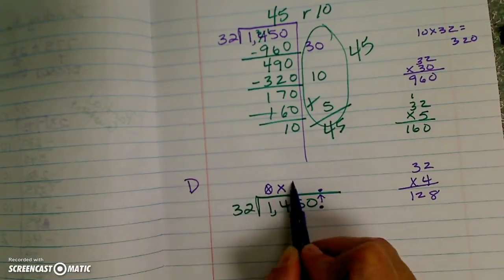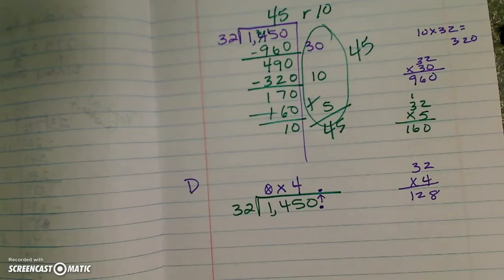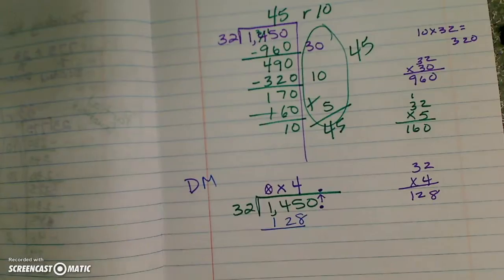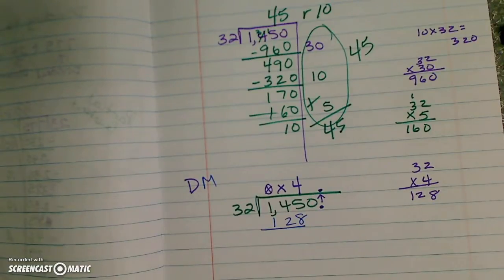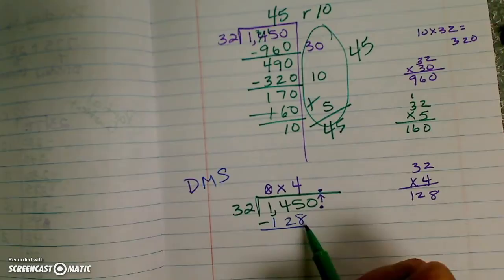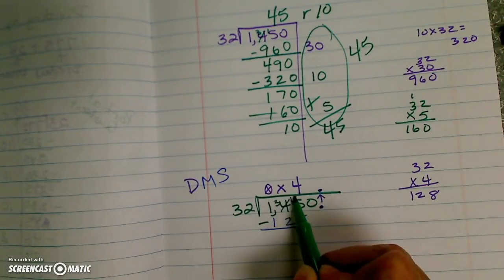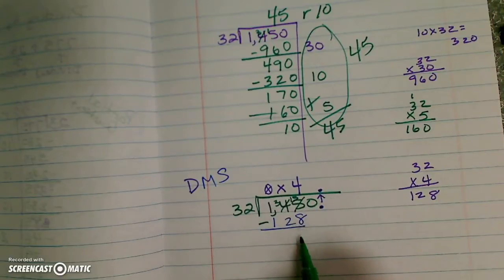I'm going to divide. That goes on the top, 4. My M, multiply. 4 times 32. Since my scratch work is already done over here for me, all I have to do is copy it down. Done. Okay, next, subtract, S. So let's go ahead and subtract this. 5 minus 8 you can't do, so I have to regroup. This makes that 3. This makes this 15. 15 minus 8 is 7. 3 minus 2 is 1. And 1 minus 1 is 0, so I don't need to write that down.